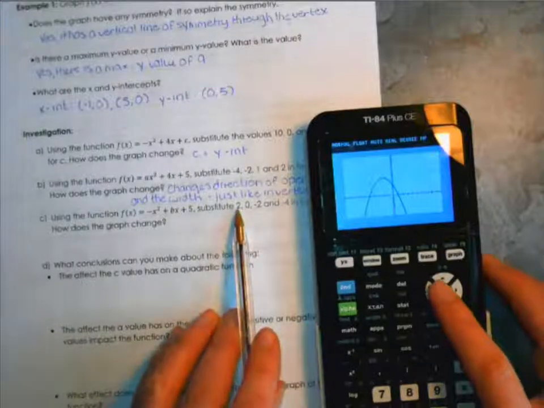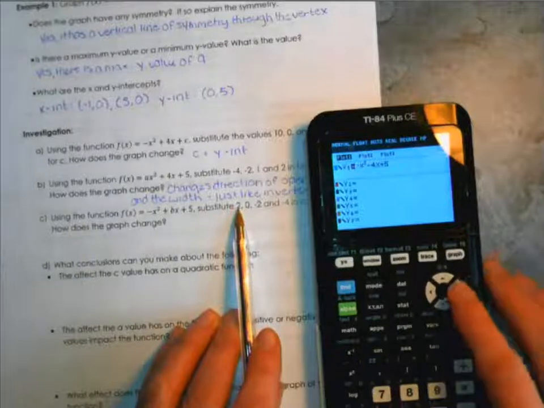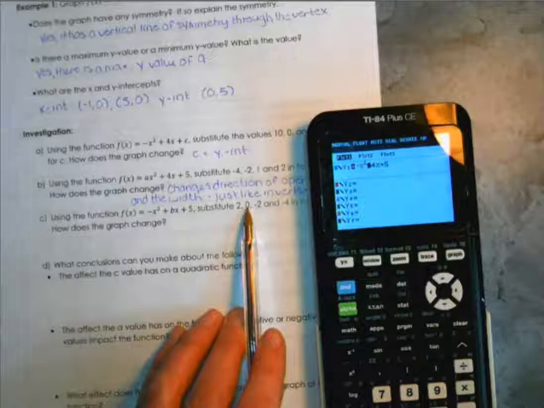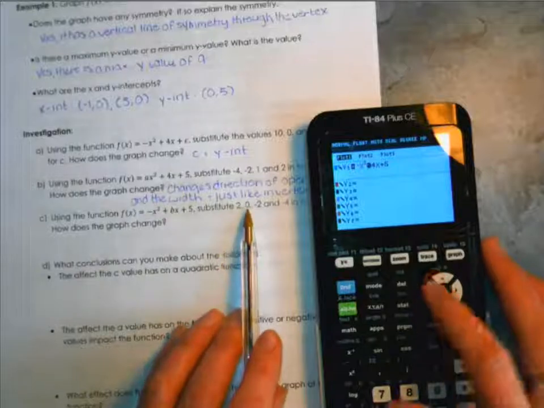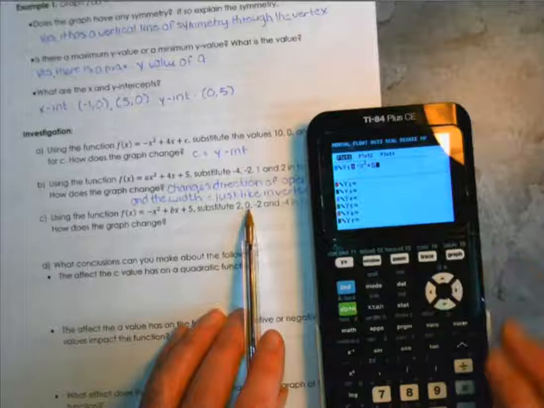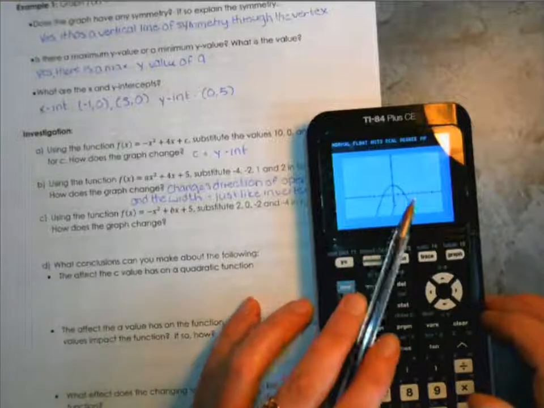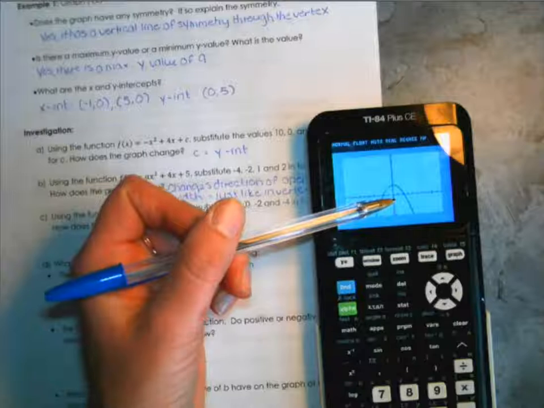Let's try putting in 0 for the value. Wait, that's not going to work. Times by 0, so 0 times x is 0. So it's actually just going to be negative x squared plus 5. Let's have a look at that graph. And then all of a sudden we see that it's centered with this axis of symmetry right down at 0, right?